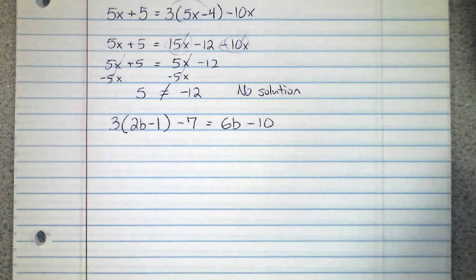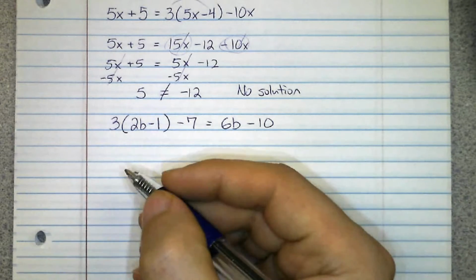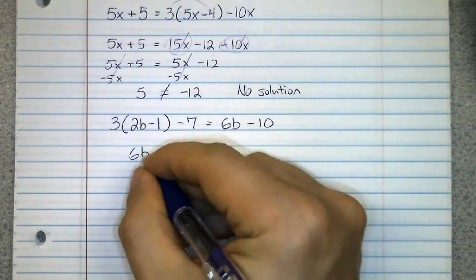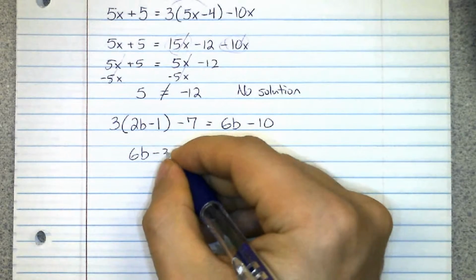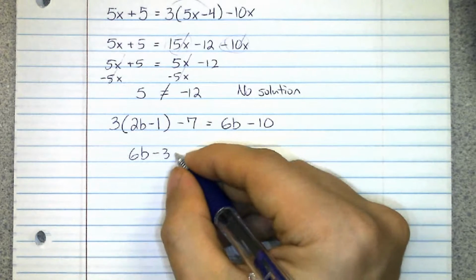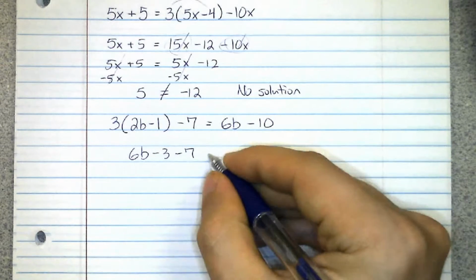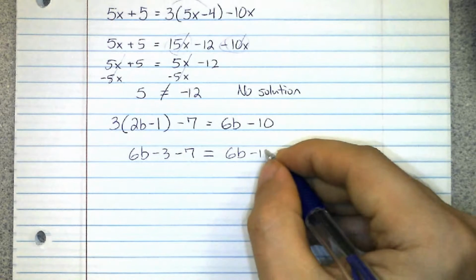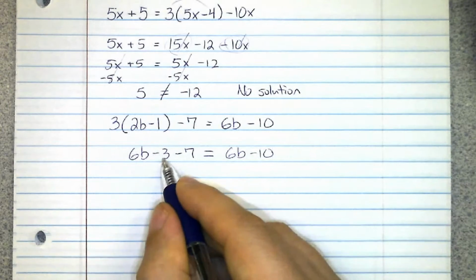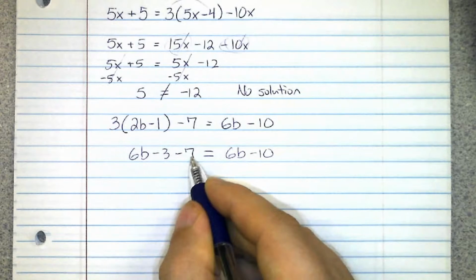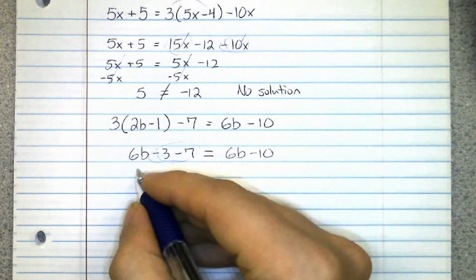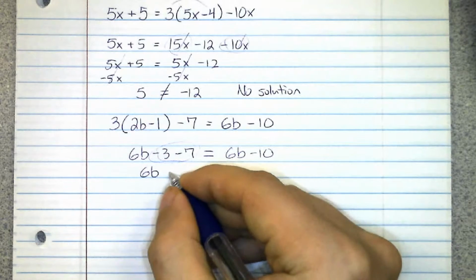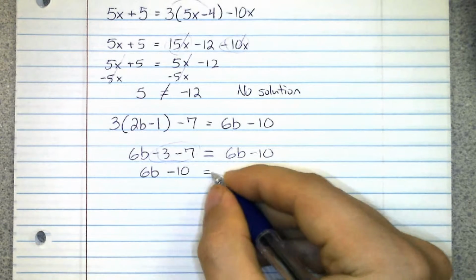Now, let's take a look at this one. Again, I have to get rid of the grouping symbols. 3 times 2 is 6, so I end up with 6b minus 3, because 3 times 1 is 3, minus 7, that comes down. There's my equal sign, 6b minus 10. Now, negative 3 minus 7, if I wanted to combine these, which I should do before I do anything else, I end up with minus 10.